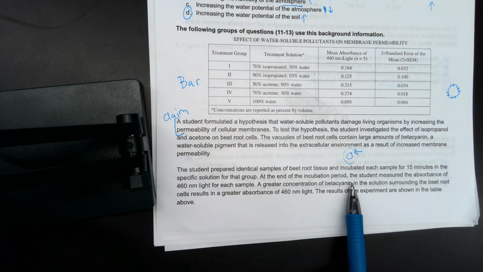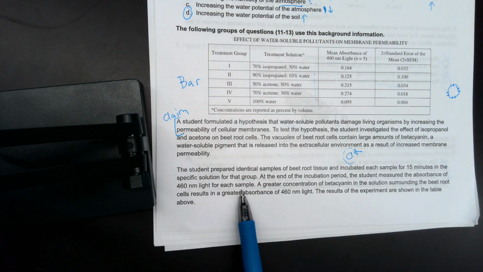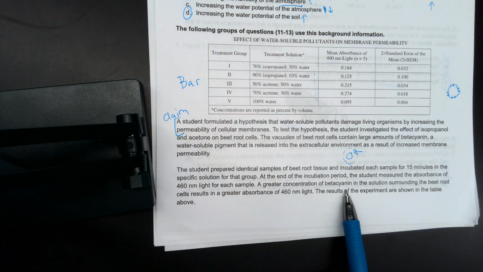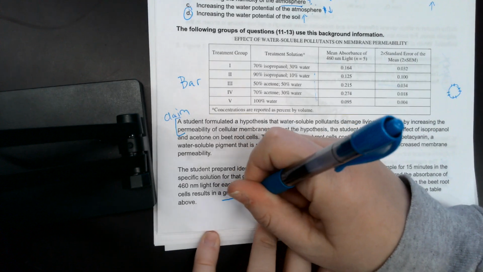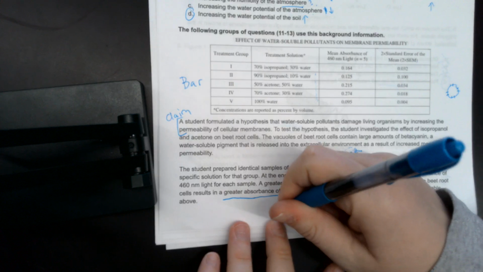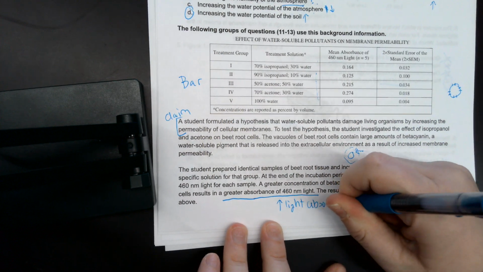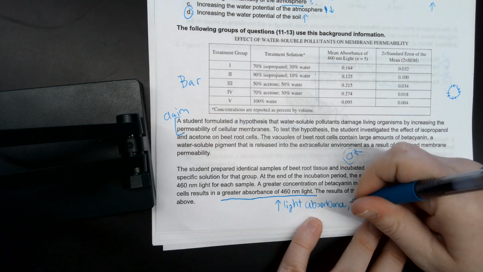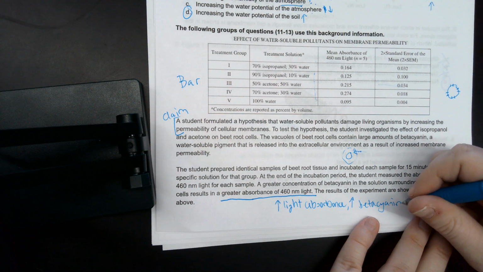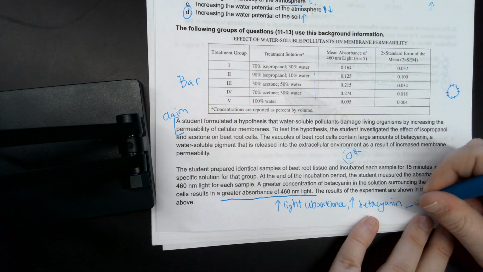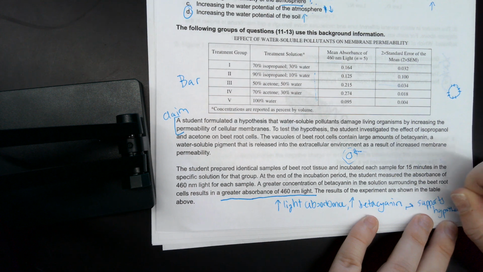At the end of the incubation period, the student measured the absorbance of light for each sample. A greater concentration of beta-cyanine in the solution surrounding the beetroot results in a greater absorbance of light. So if we have increased light absorbance, we have increased beta-cyanine, and if we have increased beta-cyanine, then that supports the hypothesis, right?